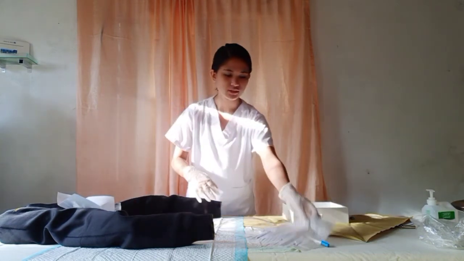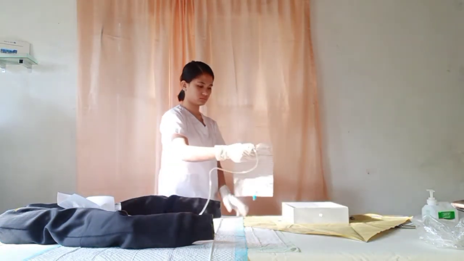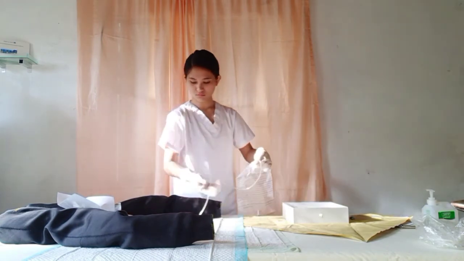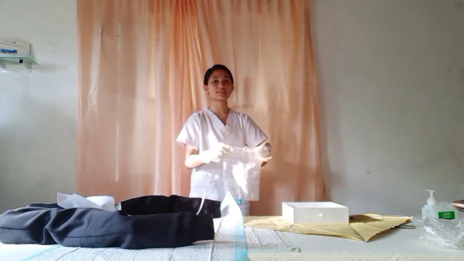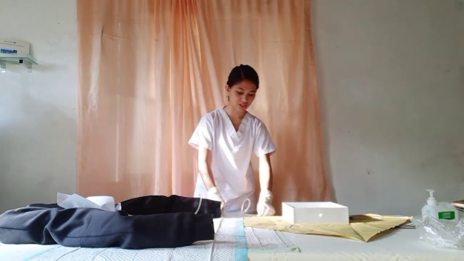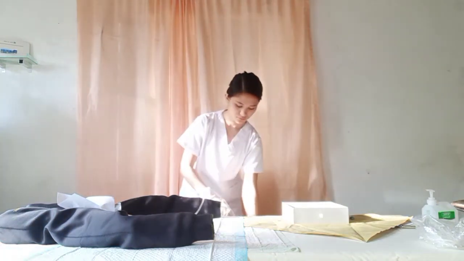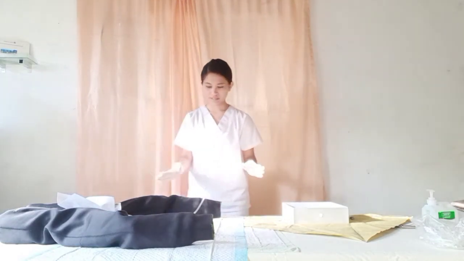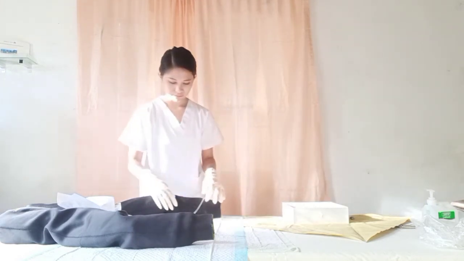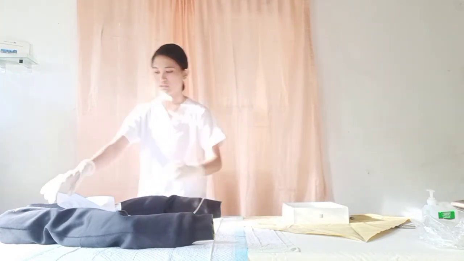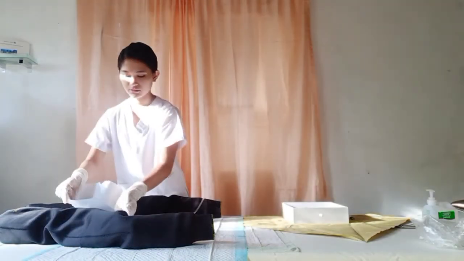Then check the bag. Place the bag beside the bed of the patient, or on the abdomen of the patient, so that she can easily walk even if the catheter is still attached. Now assess if there are any problems with the flow. If none, you can now discard the rest of the equipment.